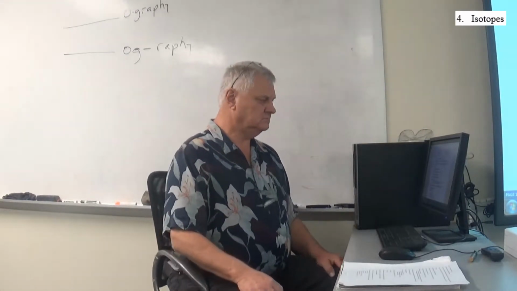So what is different about different isotopes of the same element? The neutrons? Yes. They have different numbers of neutrons, and they will therefore have different masses. And since they have different numbers of neutrons, they have different mass numbers. The mass number is the number of protons plus neutrons.